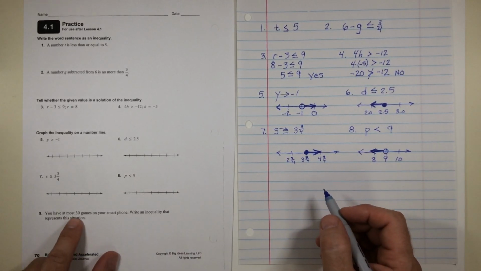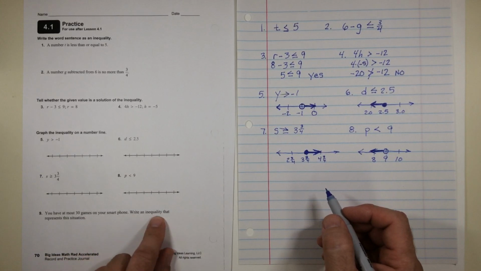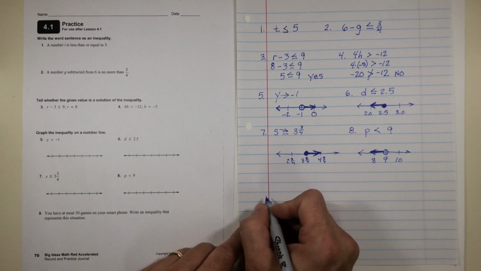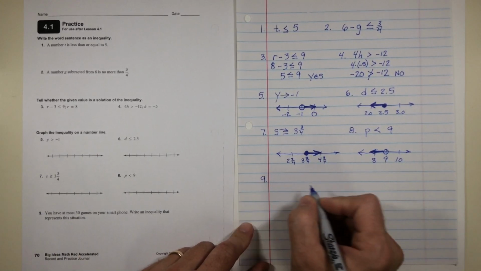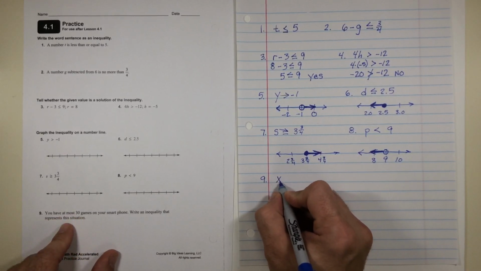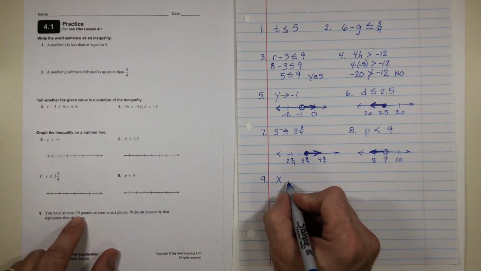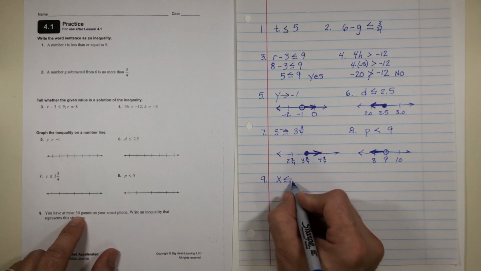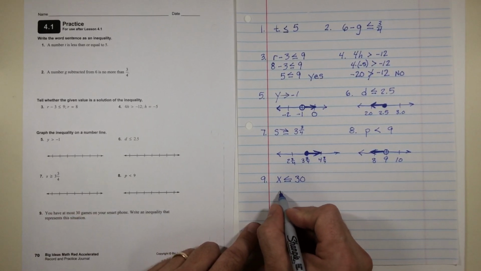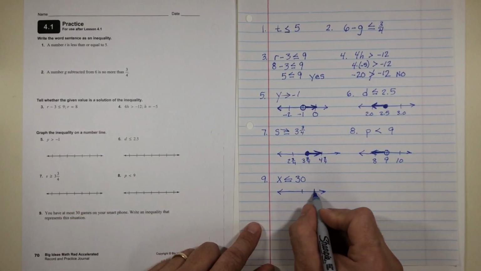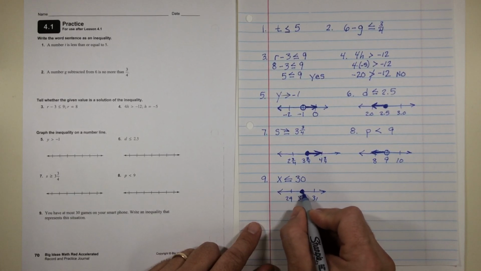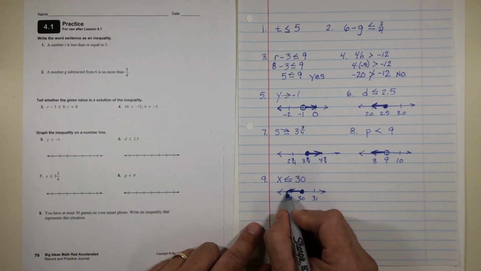You have at most 30 games on your smartphone. Write an inequality that represents the situation. Well, they didn't give us a variable, so we'll come up with our own. x seems to be an easy one. So the number of games, x, it says is at most 30. So it could be less than 30, it could be 30, but it cannot be more than 30 because it says at most 30. And now we'll graph this situation. 30, 31, 29, closed dot because it includes 30 and it goes off to the left.